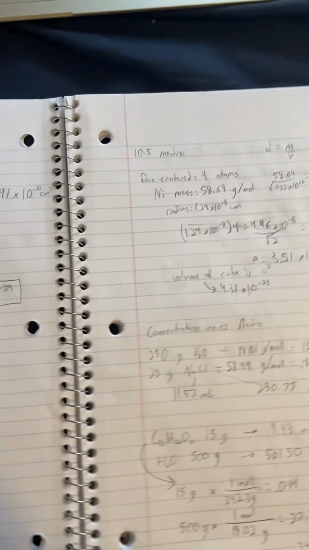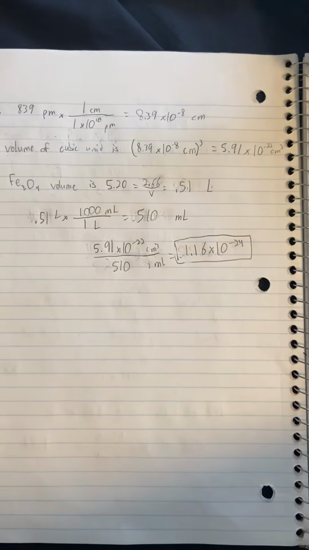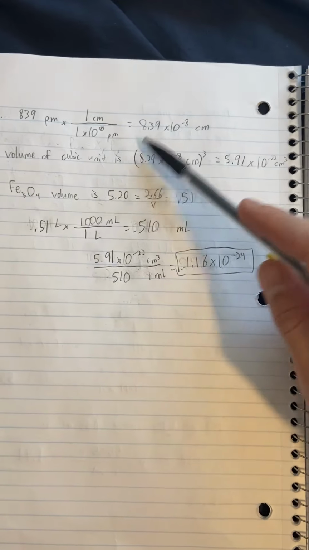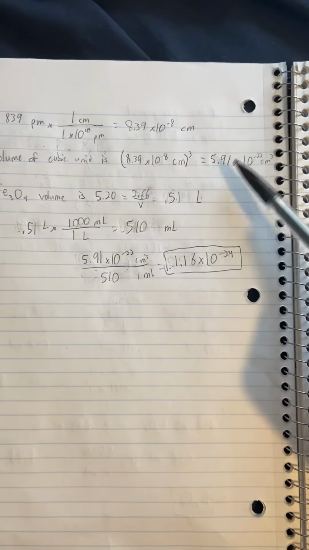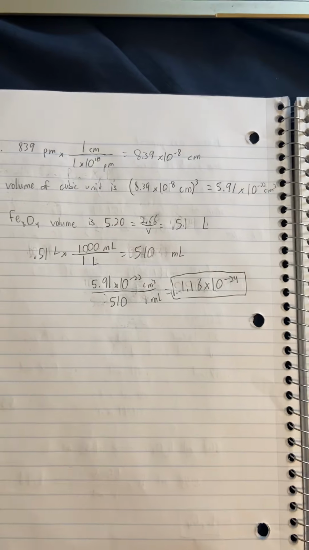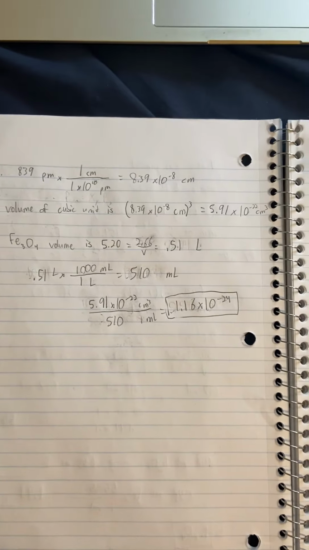So we'll go to the third part, and we're given that one side of the unit cell is 839 picometers, so I converted that to centimeters, and then by cubing that number right here, it gives us 5.91 times 10 to the negative 22nd centimeters cubed, and that's the volume of the unit cell. And so we have that volume.